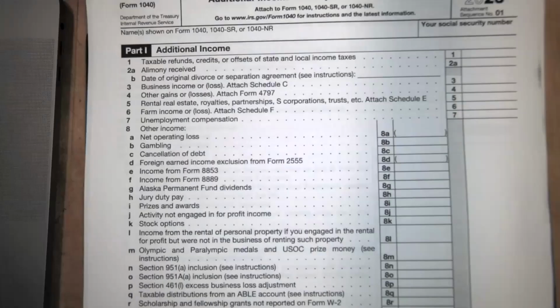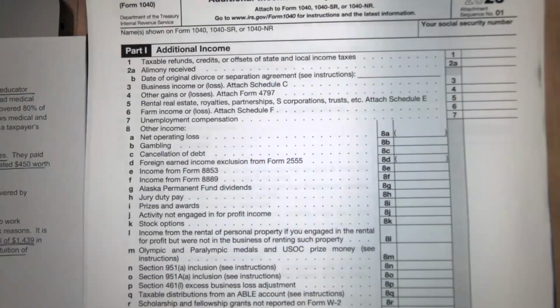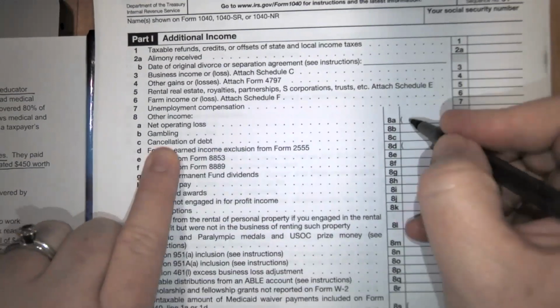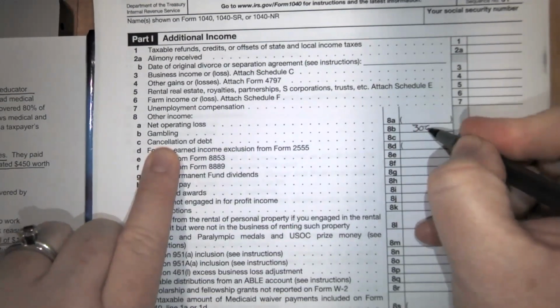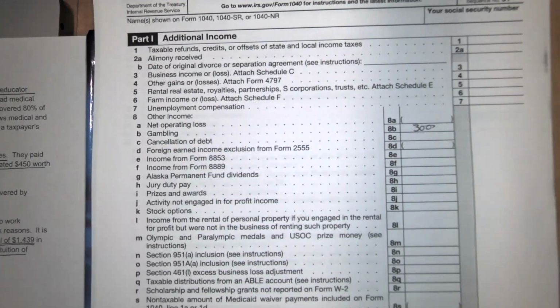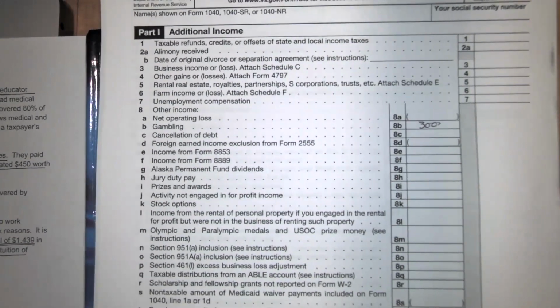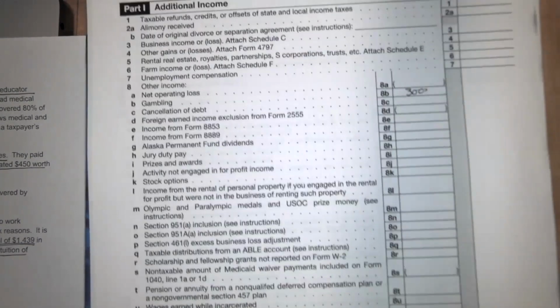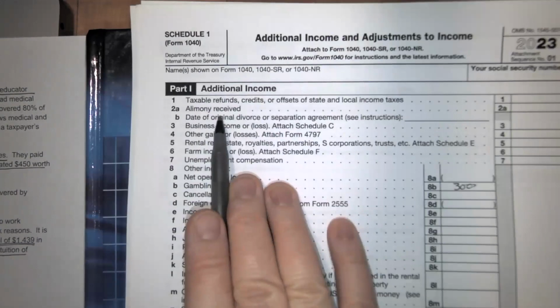So we go to Schedule 1 and let's look for gambling. She won $300 that we've got to tell them about. So then it says combine them all up, additional income's $300. So at the bottom, we got that. Okay, so you can see all these different things, right? That could be in additional income.